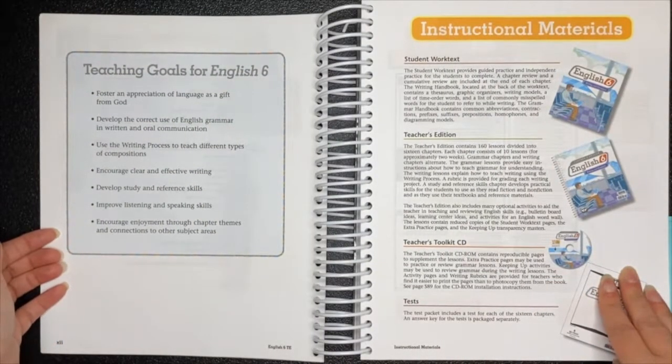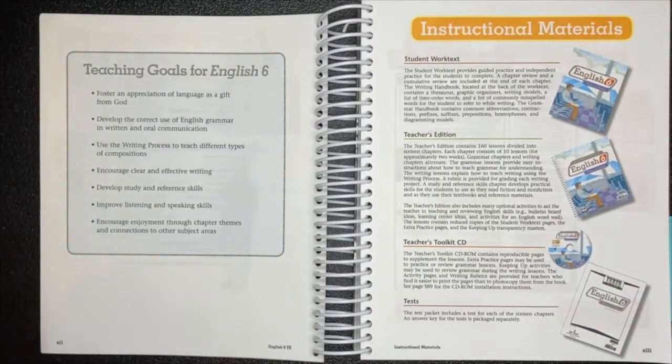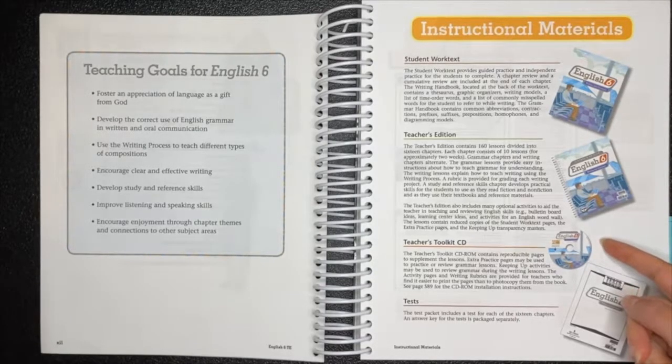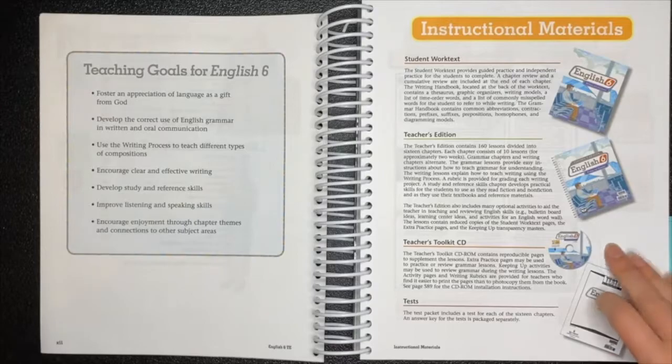You'll find the goals for English 6, as well as the instructional materials, which include your student work text, teacher's edition, teacher toolkit CD, and test.